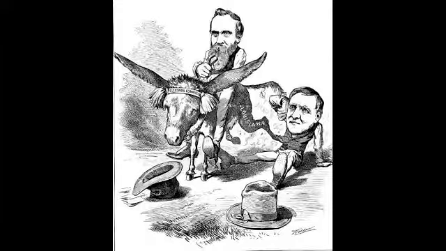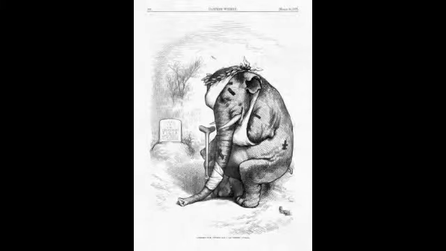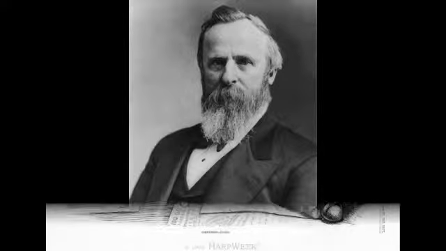The Senate, which was dominated by Republicans, quickly agreed with the committee's decision to give all 20 votes to Hayes. This left the House of Representatives, where the Democrats refused to give all of the electoral votes to Hayes. The Republicans were desperate to get all 20 of the last votes in order to win the election, so they negotiated an agreement with the Southern Democrats.